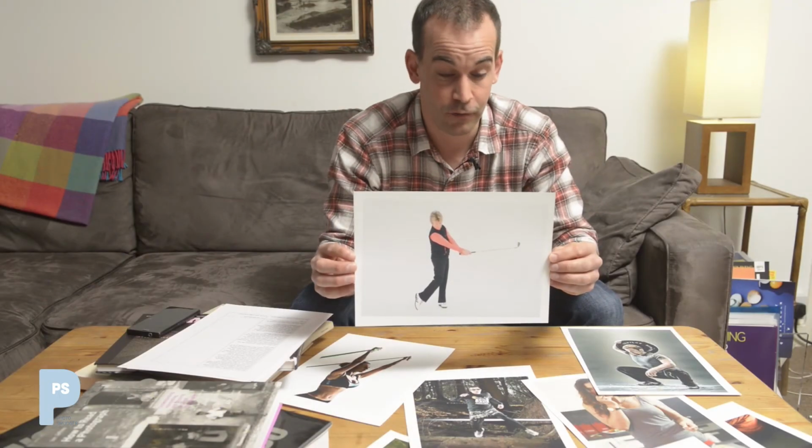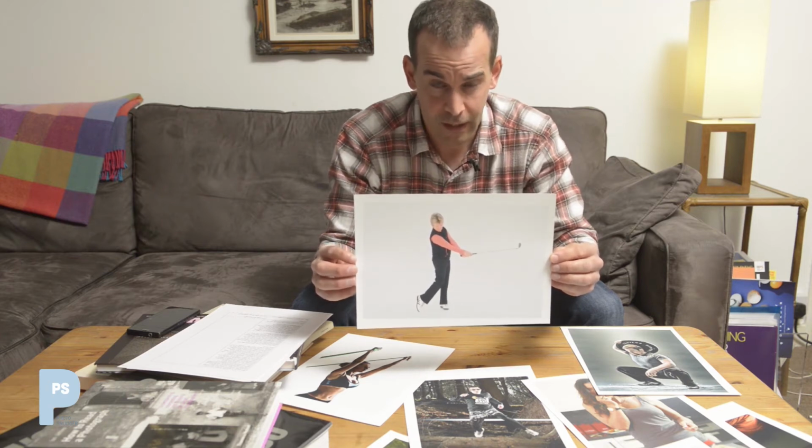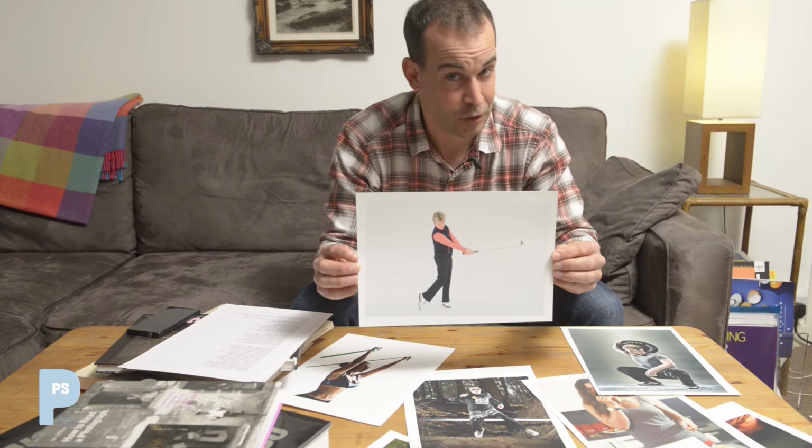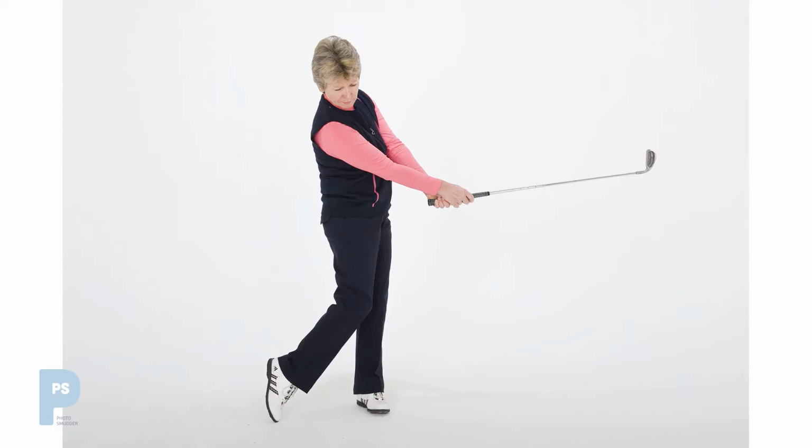Here's an exciting image of Bev, a golf pro, swinging a club around in a photo studio. Well, it's exciting if you're into golf. If, like me, you're not, then it's just another paying job. The main thing I want us to look at here is the quality of light. Have a good look and see if you think this was lit by a hard or soft light source.